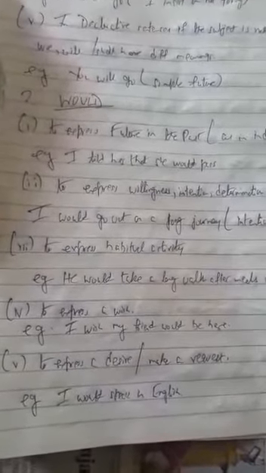The third is to express habitual activity. For example, he would take a long walk after meals daily. The fourth is to express a wish. For example, I wish my friend would be here. The next is to express a desire, make a request. For example, I would speak in English.